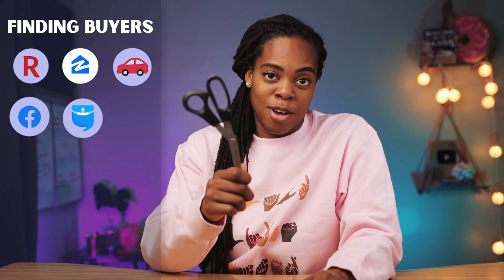Facebook and BiggerPockets are like the scissors of your toolbox. Everyone seems to overlook them, but when you need them, they get the job done.